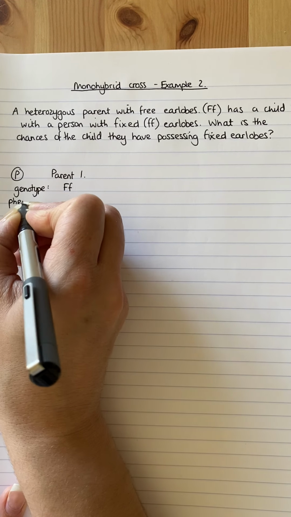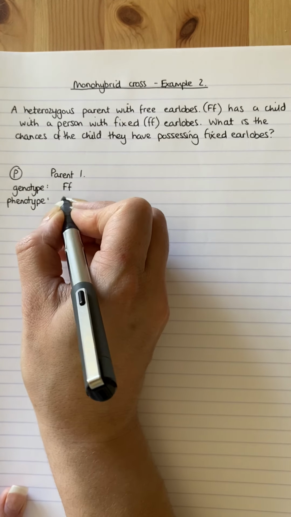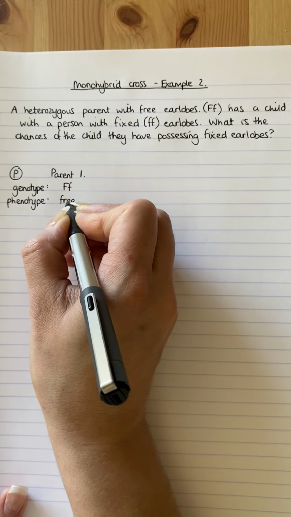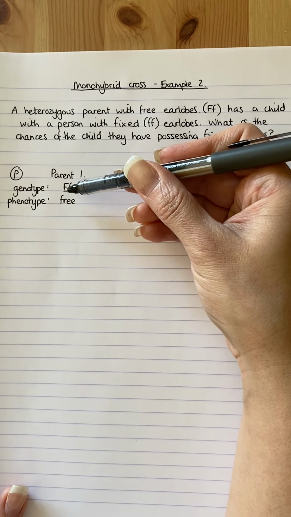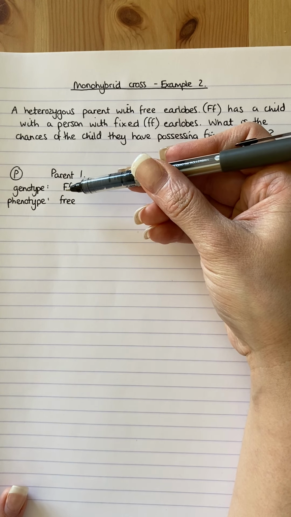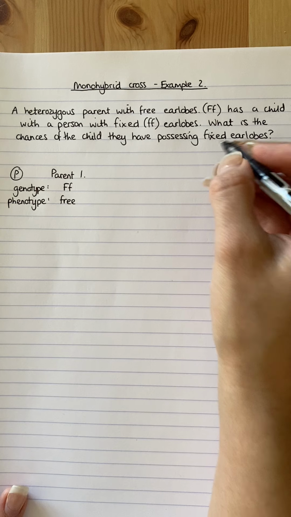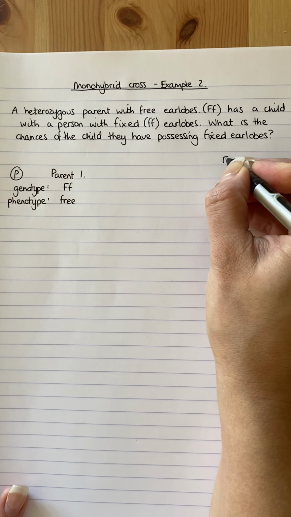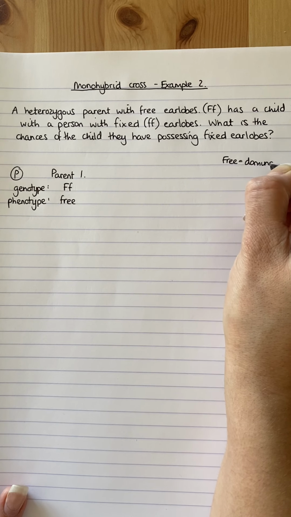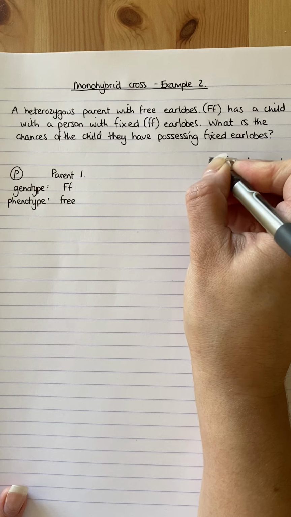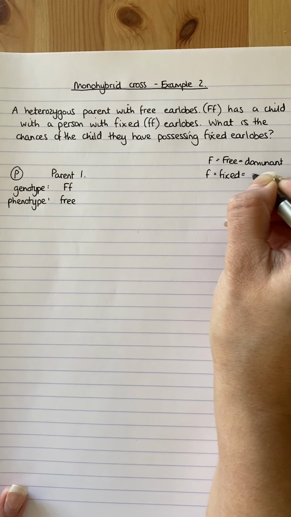Now from that, we can figure out their phenotype, even though they've told us in the question. That phenotype is free earlobes. What that means is that free earlobes is dominant, because that person has one capital F, one dominant allele, and they look like they have free earlobes. That's their physical appearance. So in this characteristic, free is dominant, and we use a capital F for this. Small f is fixed, and that is recessive.